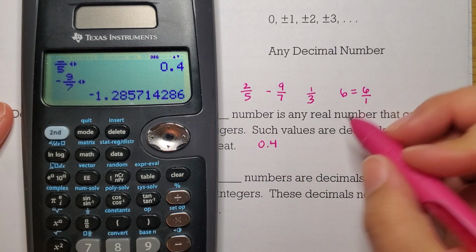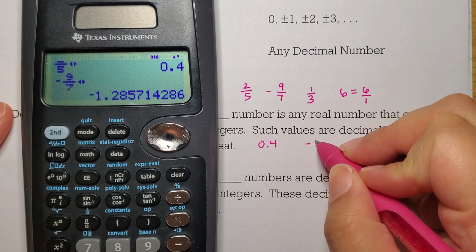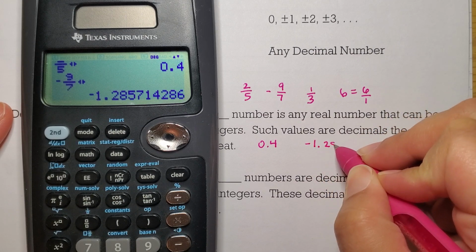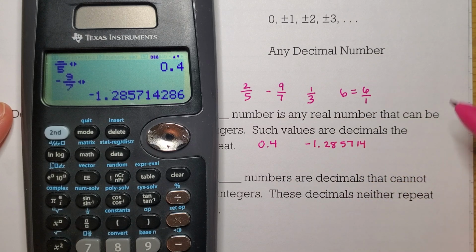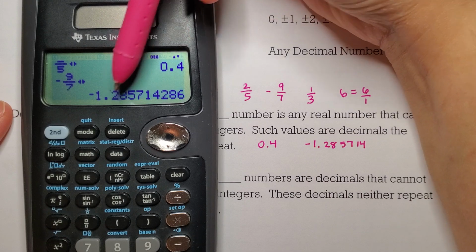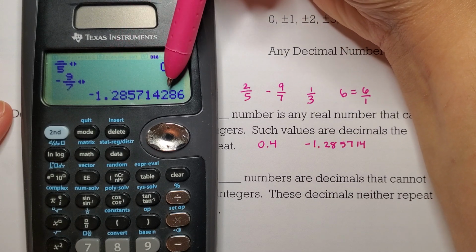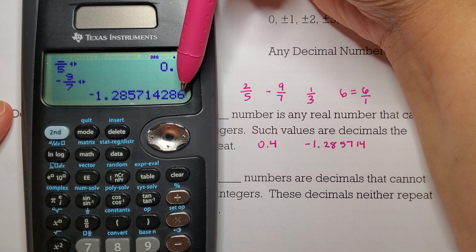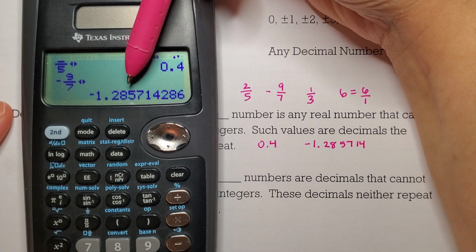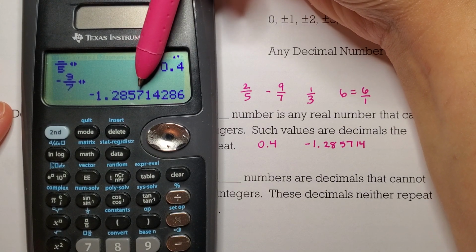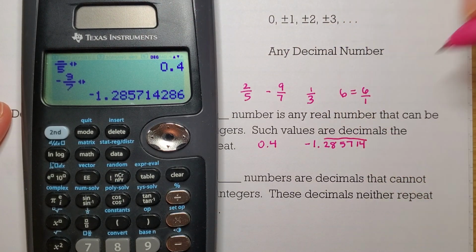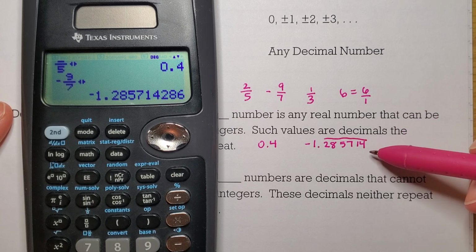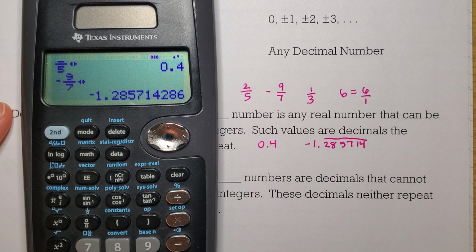Okay, now this one is a repeating decimal. It starts out with a negative 1.285714, and then it starts to repeat. So the 2 repeats, and then the 8, and then here it's showing me a 6, because what the calculator is doing is it's taking the 5 and rounding it up because of the 7. So the 285714 is going to be the repeating component to this decimal. So that's an example of a repeating decimal.